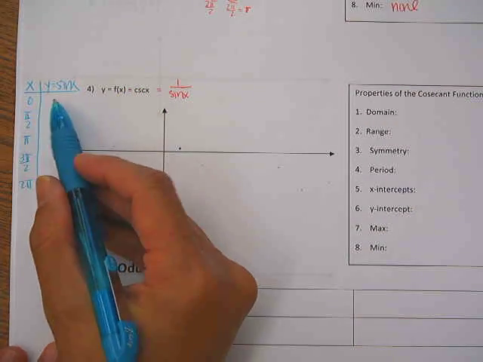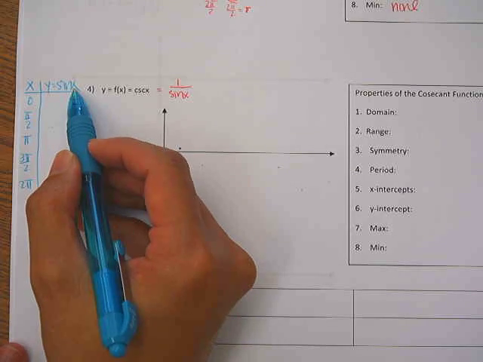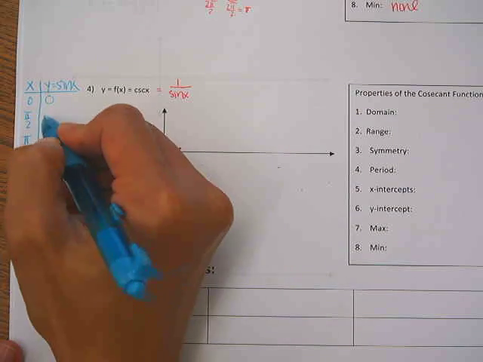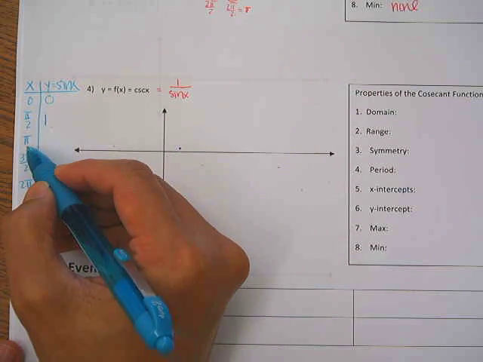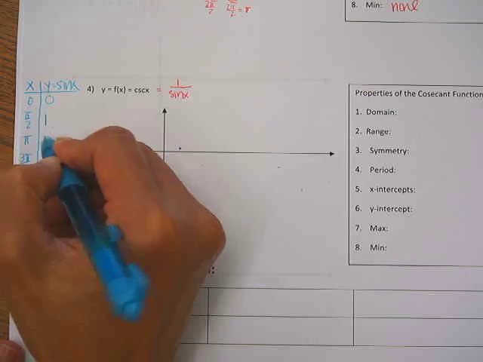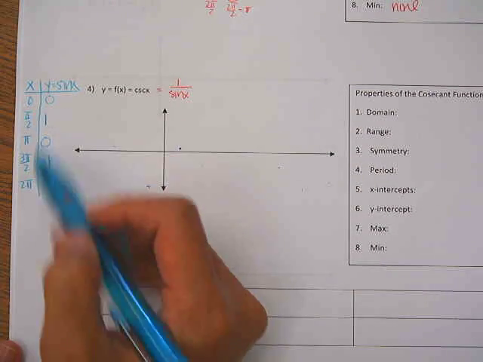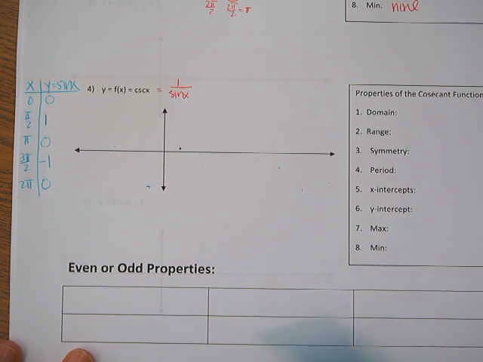Let's take care of the 5 outputs. Sine of 0 is going to be 0. Sine of pi over 2 is 1. Sine of pi is going to be 0. Sine of 3 pi over 2 is negative 1. Sine of 2 pi is back at 0. So that's my sine graph.